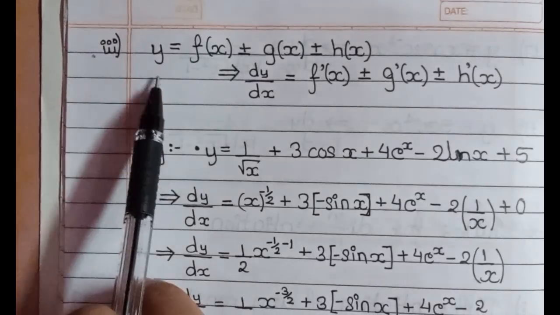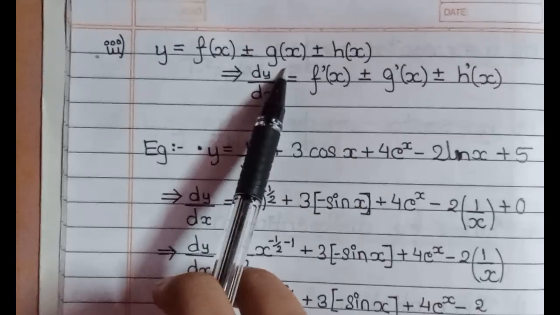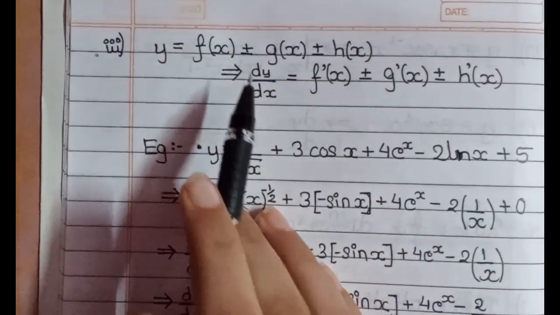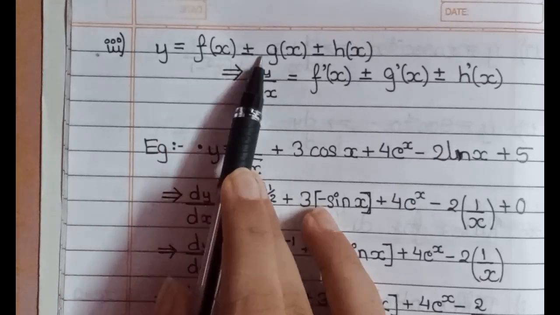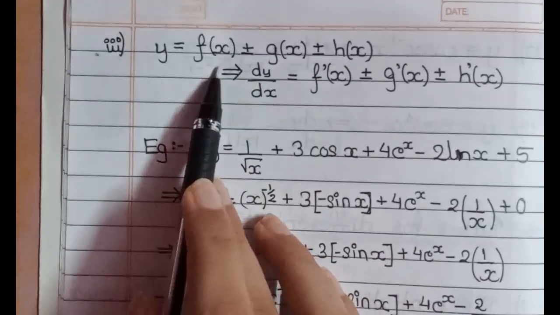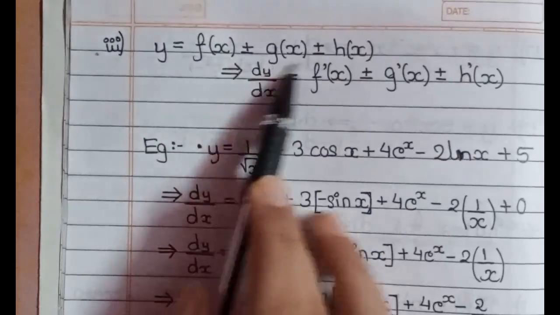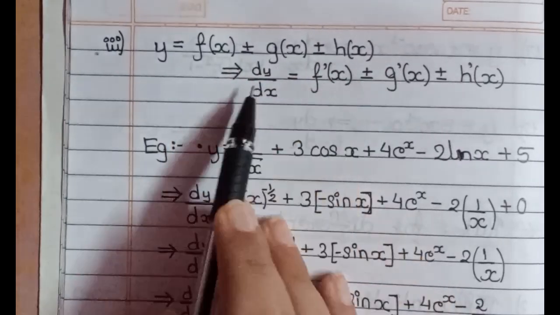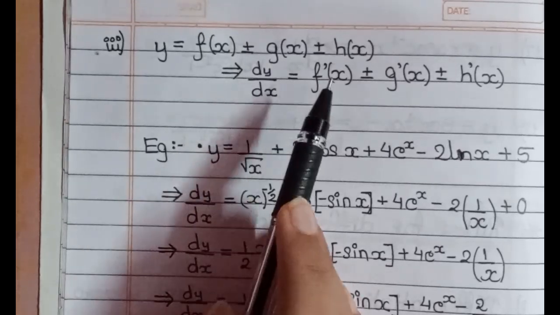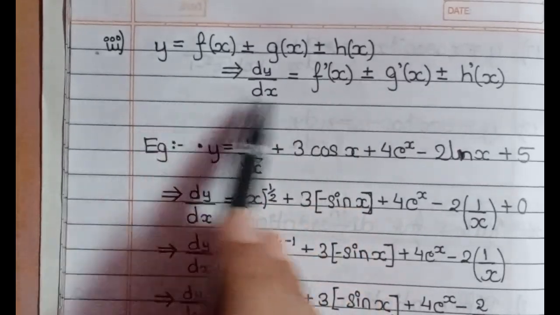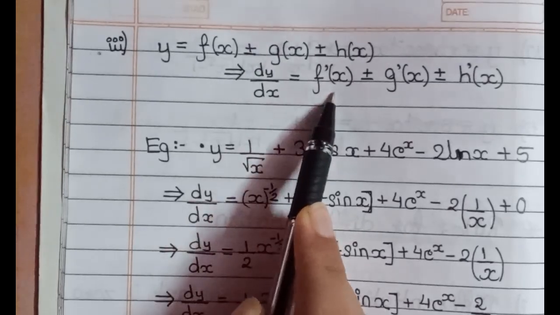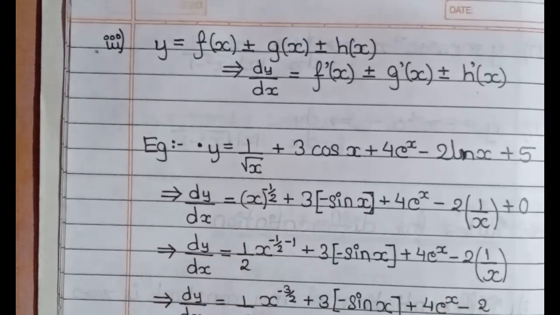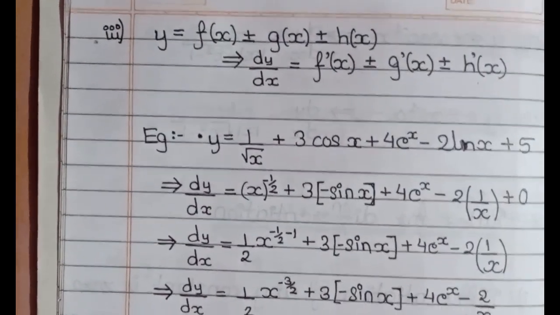Third point is y is equal to f(x) plus minus g(x) plus minus h(x). It means that suppose y is a function of f(x), and if there is addition between 2 or 3 functions, or there is subtraction and addition both, or one or many functions, so differentiation will be done separately. Like dy by dx is equal to f dash of x plus minus g dash of x plus minus h dash of x. We shall understand this by the next example.